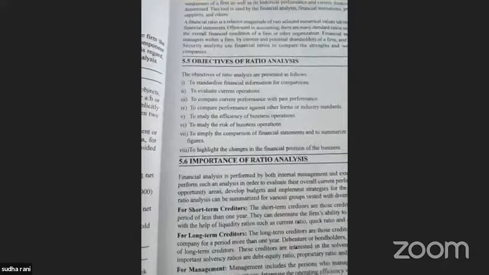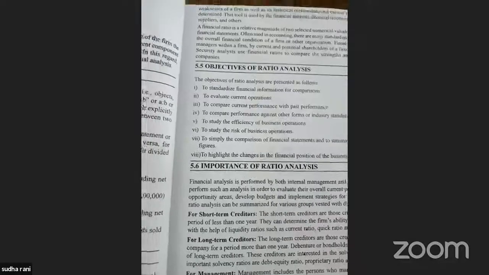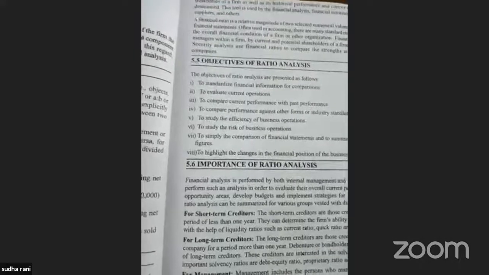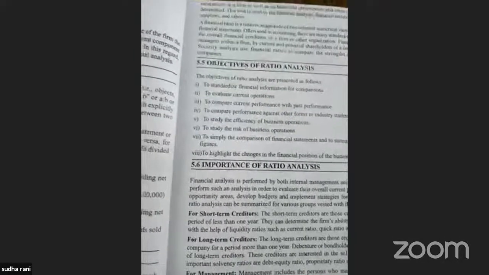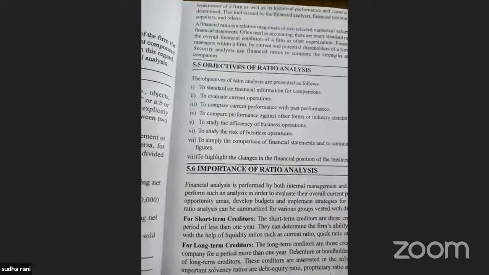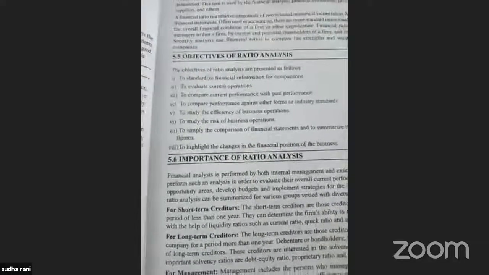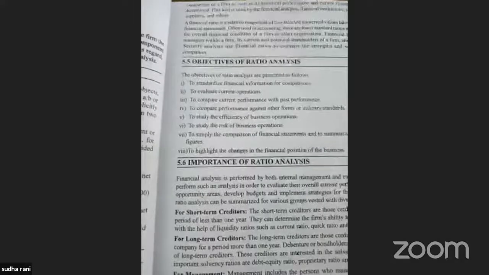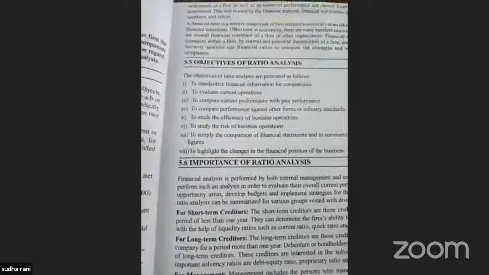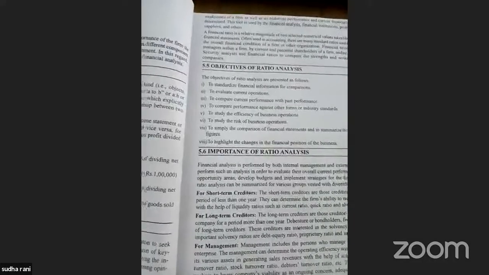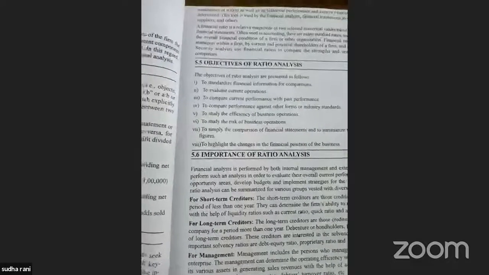Here, we are doing ratios using certain formulas, taking the two years' values of the components from the profit and loss account or balance sheet. We do comparisons. This comparison makes it possible to understand how the firm performed in its past and in the current period, so that the management can take a sound decision.